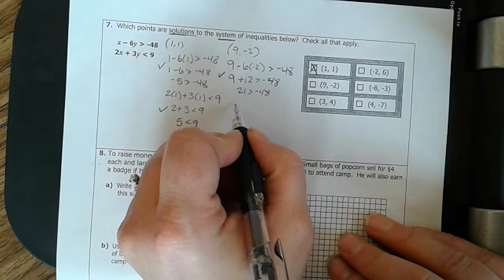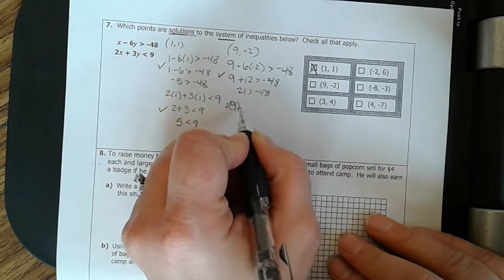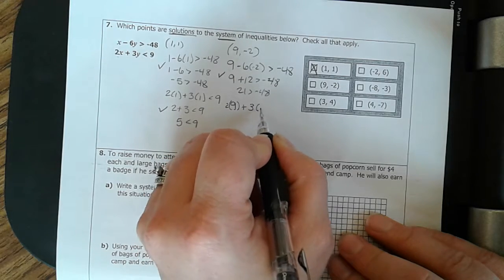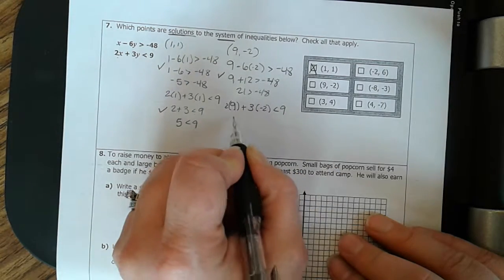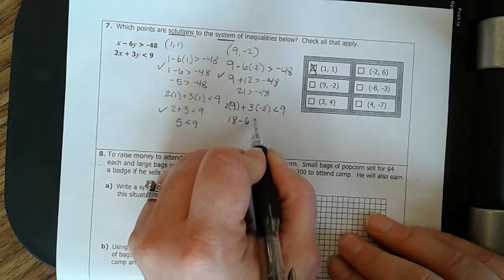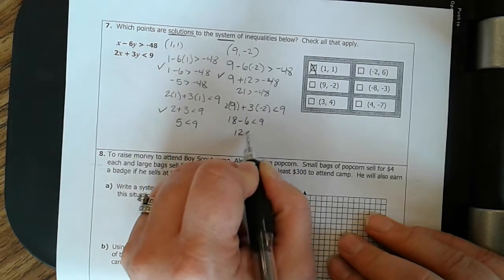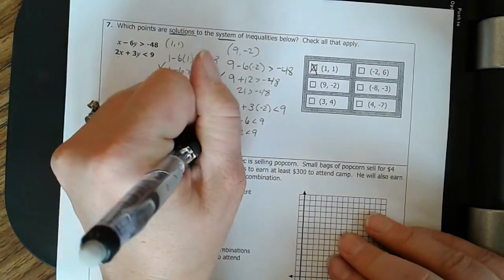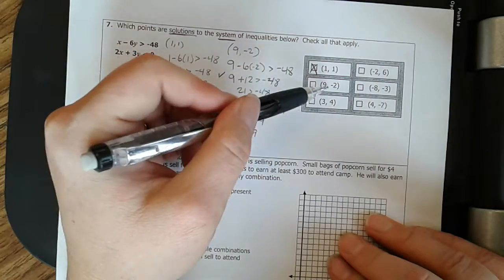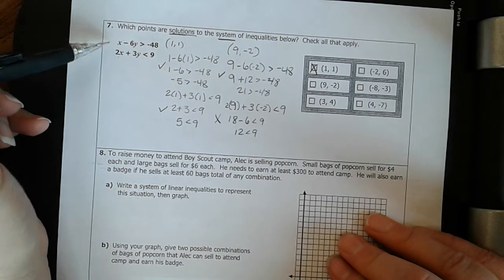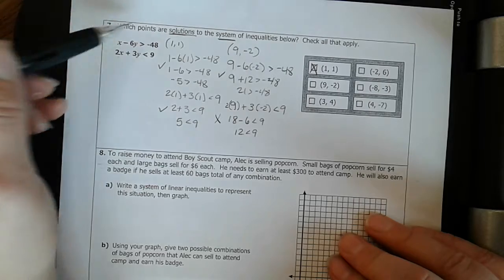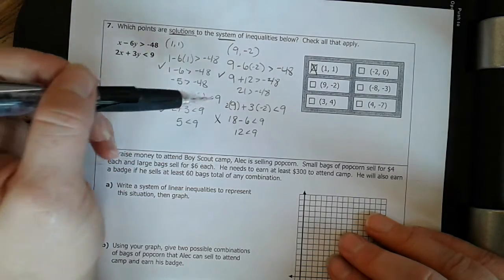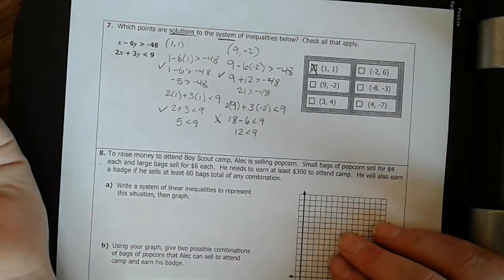And then let's see, 2 times 9 plus 3 times negative 2 is less than 9. 18 minus 6, 12 is less than 9. Oop, that one does not work. So although this point works for this inequality, it doesn't work for this inequality, which means that this isn't a solution to the system. It doesn't work for both, so it's not a solution.